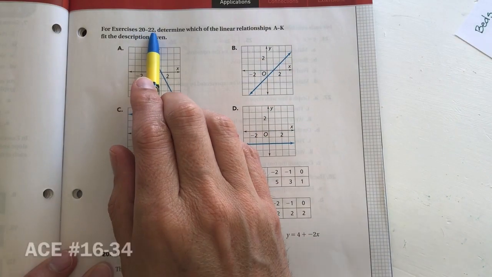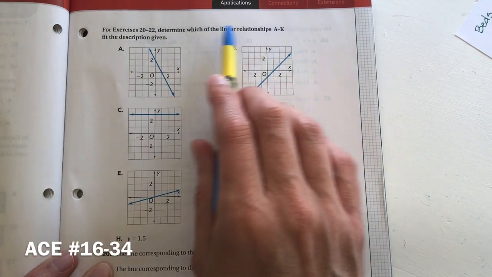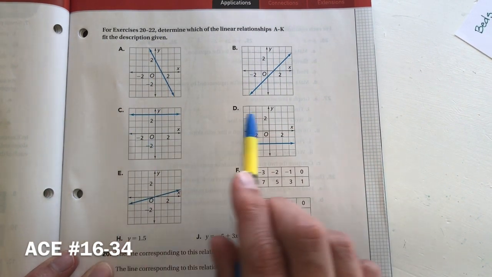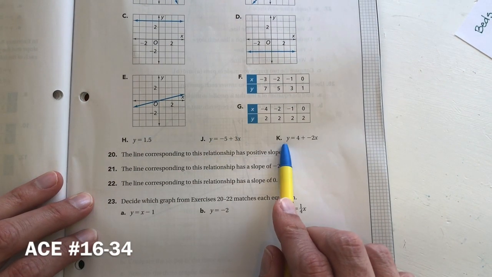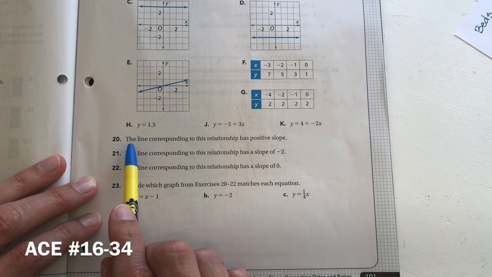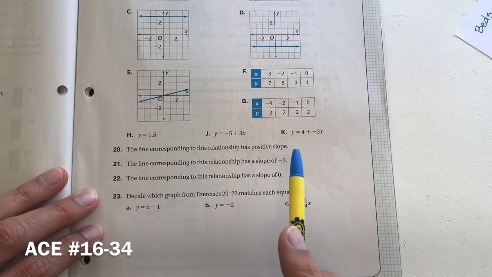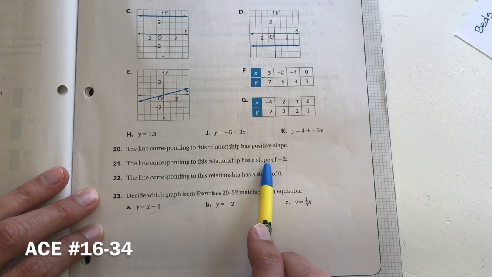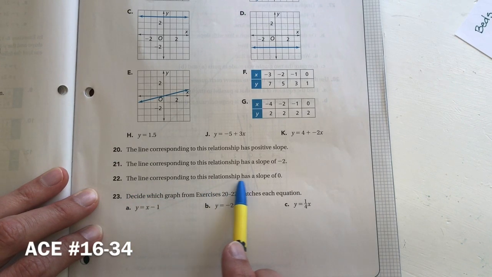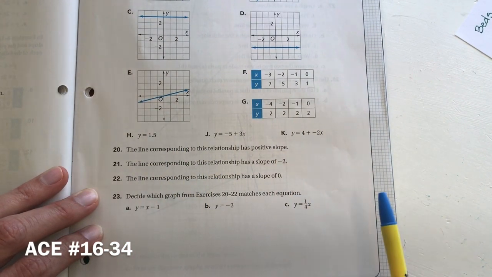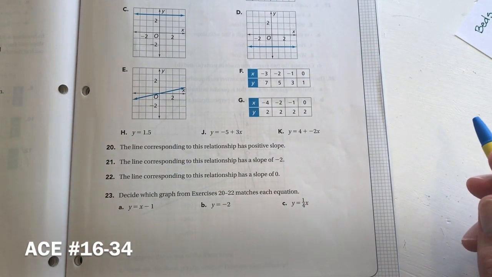All right. 20 to 22. Determine which of the linear relationships A through K fit the description. So you've got A, B, C, D, E, F, G, H, J, and K. There's not an I. So then, 20. The line corresponding to the relationship has a positive slope. Which ones of these have positive slopes? The line corresponding to the relationship has a slope of -2. Which ones of these have -2? The line corresponding to the relationship has a slope of 0. Which one has 0? Okay? So it could be multiple letters as well, not just one at a time. Just keep that in mind.